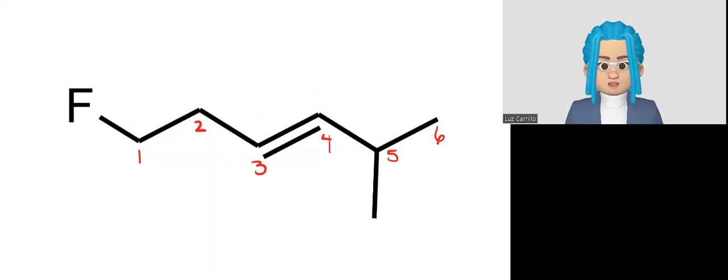In this molecule, I have two substituents, one on carbon 1, one on carbon 5. Since I have 6 carbons, my parent chain name is going to be hex for the 6 carbons, ene because I have an alkene.